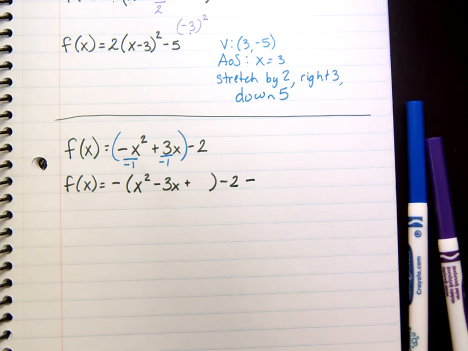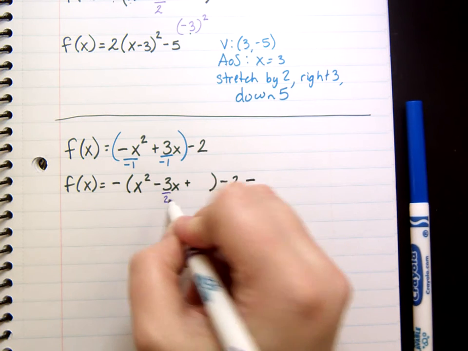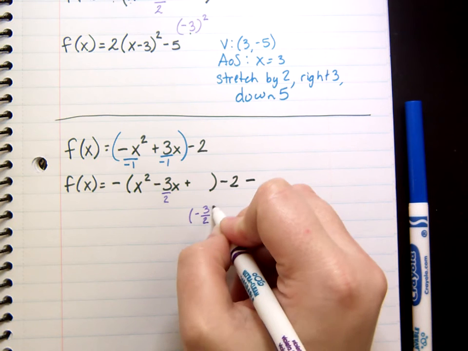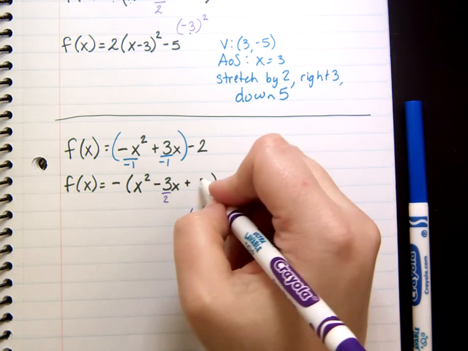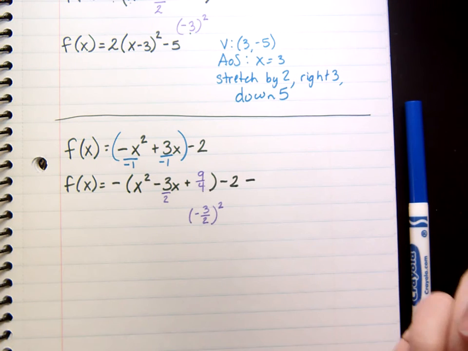So the next thing is like we did before. I'm going to take the b term and divide it by 2, but 3 halves does not divide evenly, so negative 3 halves is what I'm going to square, which gives me positive 9 fourths. 3 squared is 9, 2 squared is 4.